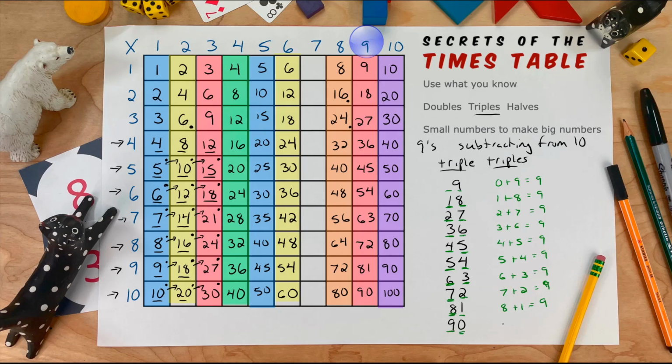And 9 and 0 make 9. And you might notice that these two are the inverse of each other. And you can see how they flip each turn. 9s are very interesting.